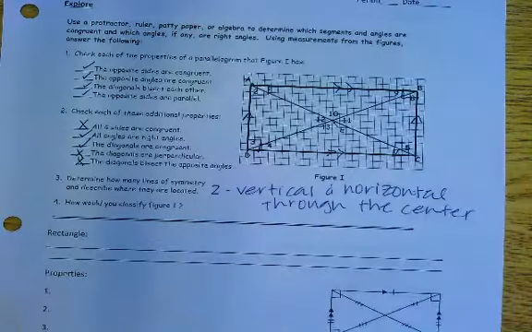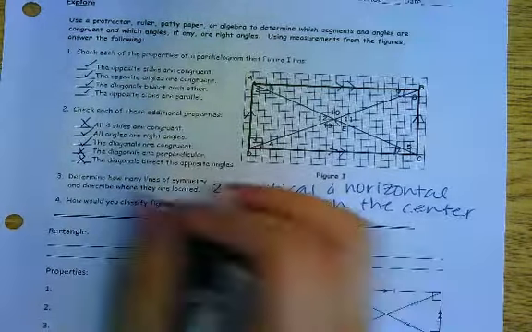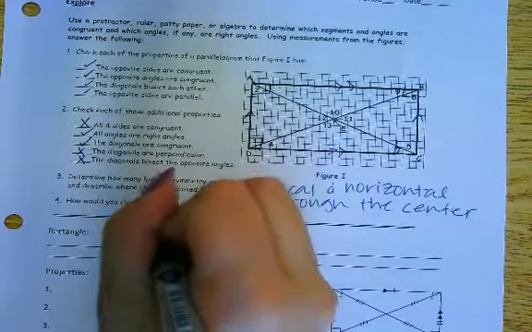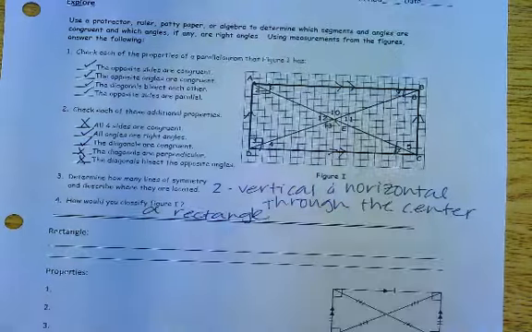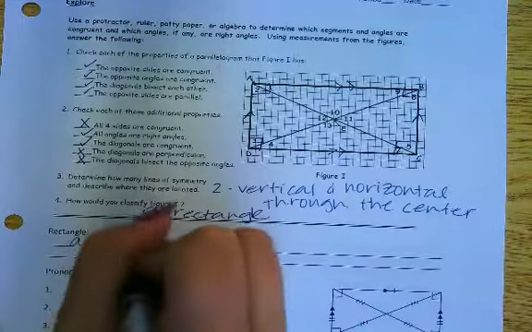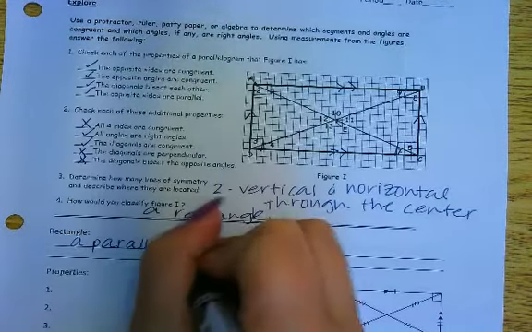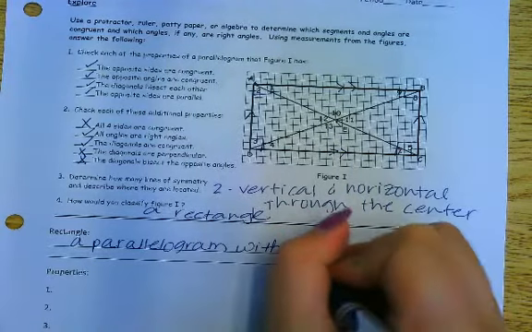Again, what do we call the figure in figure 1? A rectangle. So by definition, a rectangle is a parallelogram with 4 right angles. So it's going to have all the properties of a parallelogram and the ones that we checked above.